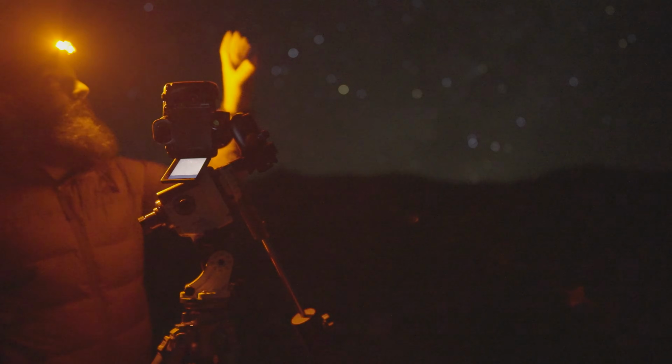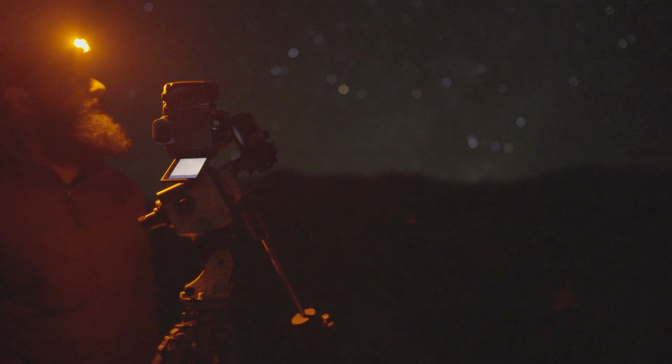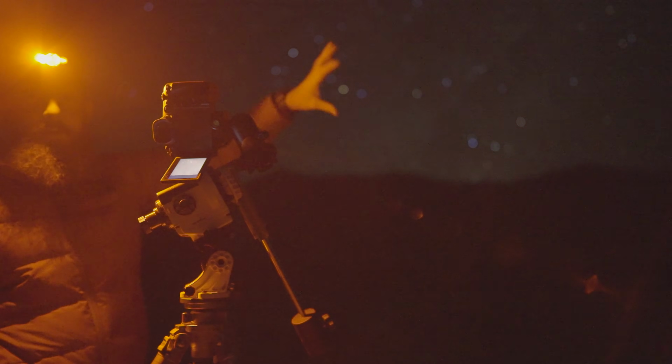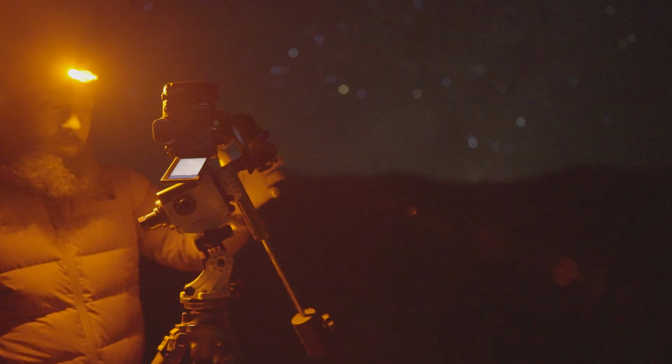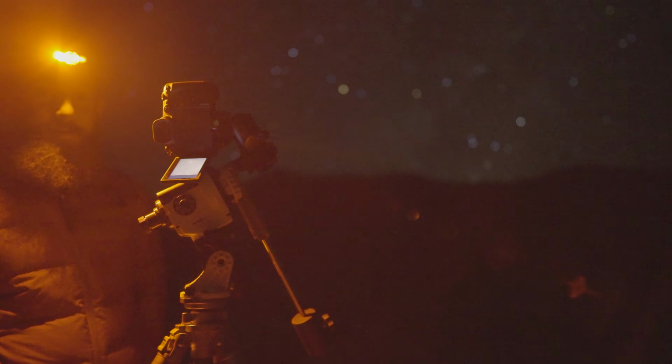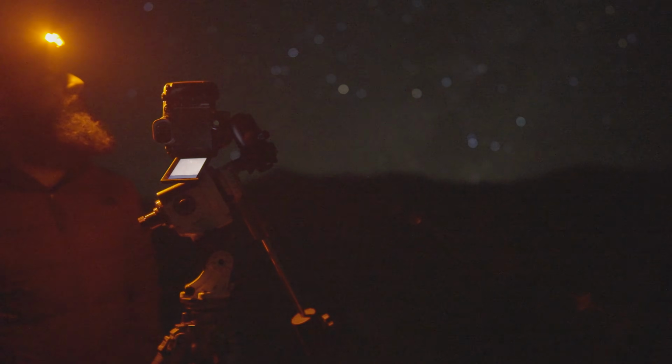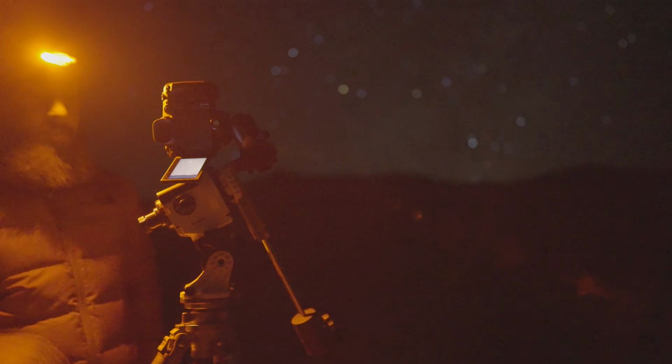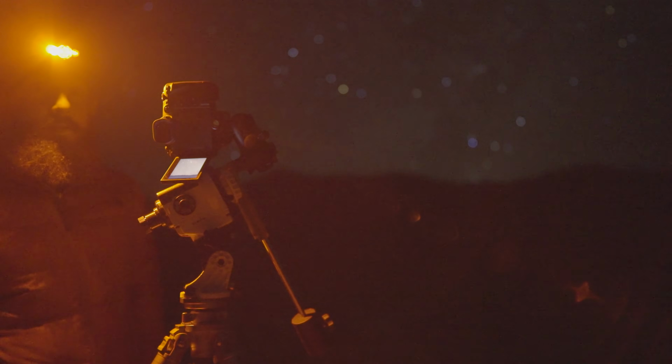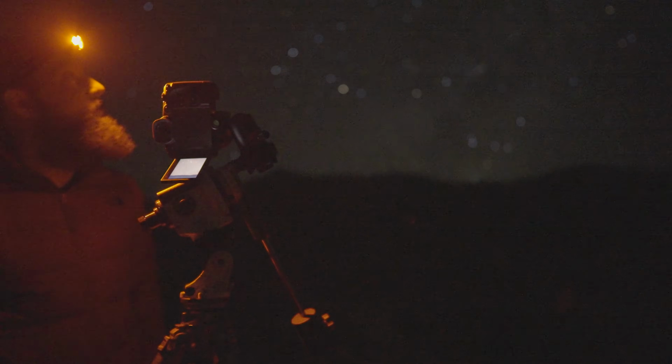And the Large and Small Magellanic Clouds to the south, and that's rotating around the celestial pole. So this little tracker is aimed to the south because we're in the southern hemisphere. If we were in the north, I would be aiming this the opposite direction to get nice long tracked exposures.